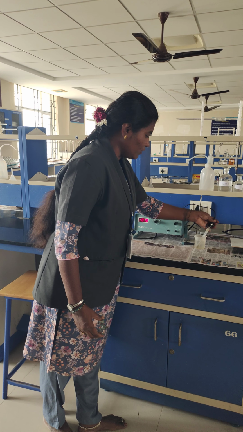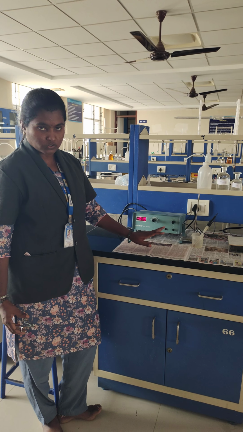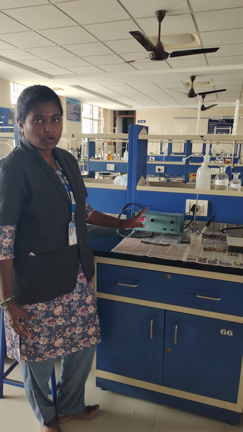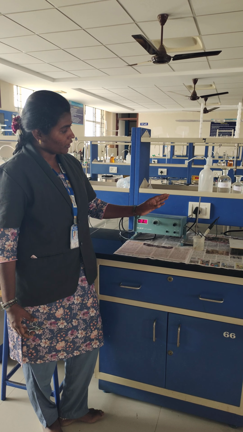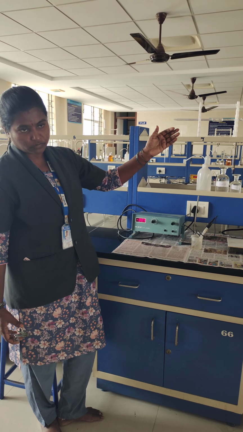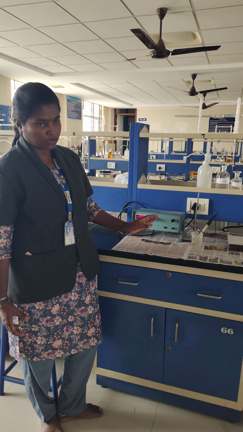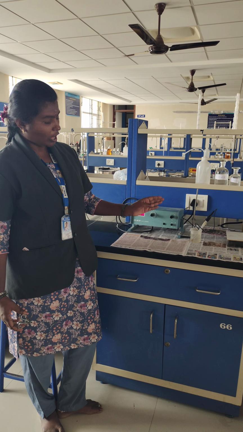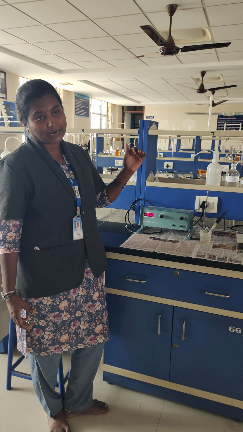While we are dipping the glass electrode in this acidic solution, the meter will show the respective pH value. If you continuously add the sodium hydroxide from the burette, for each addition the pH measurement will increase. After reaching its saturation point, there will be a sudden increase.